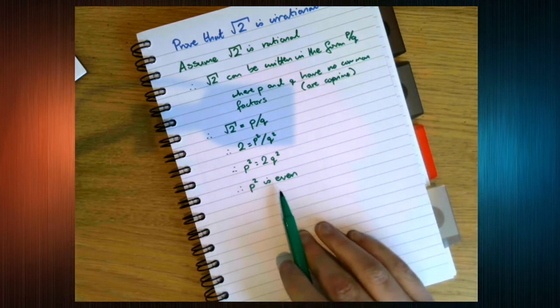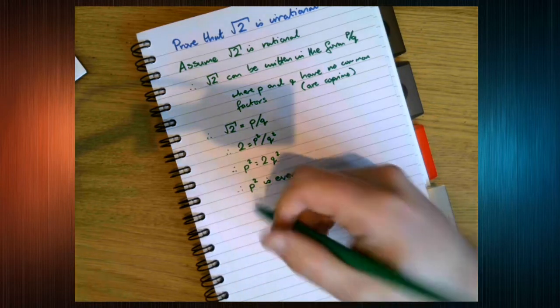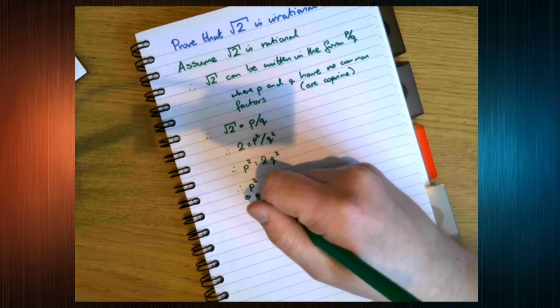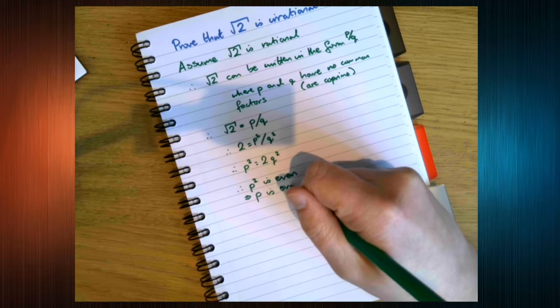This is definitely true. This tells us that p is even.